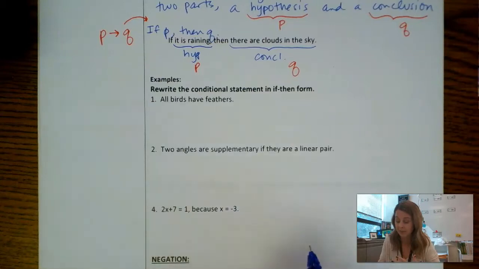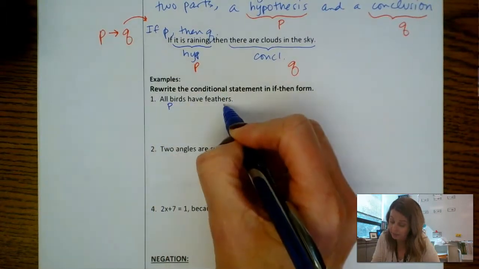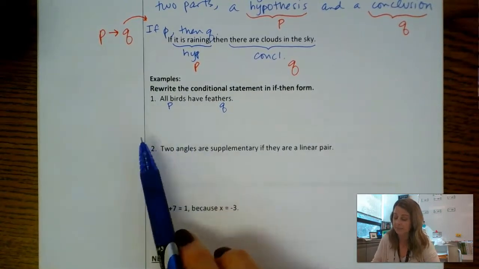All birds have feathers. Really, being a bird is the subject. Having the feathers is the result, or the conclusion. So being a bird is going to go in the hypothesis. Having feathers is the conclusion. A lot of times I will just put a little P next to birds and a little Q next to feathers.